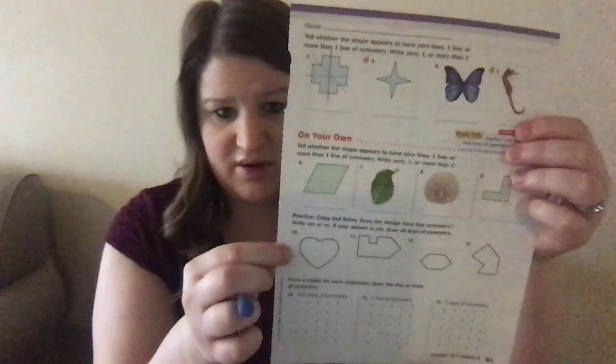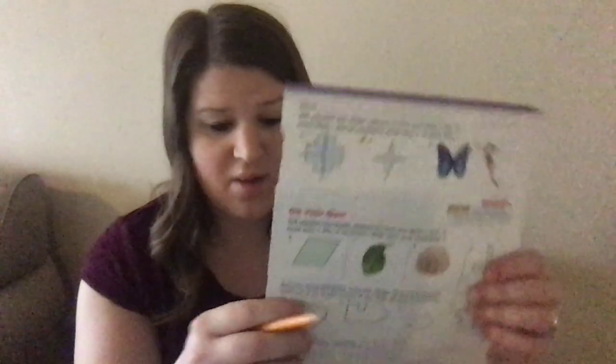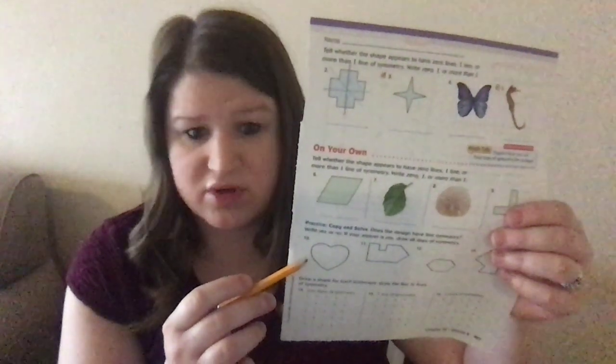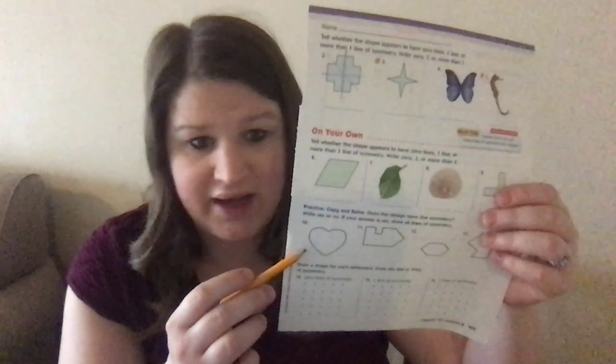So same thing. Then 10 through 13. And down here, follow along as I read this part here. Does the design have line symmetry? Write yes or no. Then it says, if your answer is yes, draw all lines of symmetry. Now, if you're just responding to this email, obviously it's going to be a little harder for you to draw the picture or draw the line where that would go. So you can just respond yes or no. In number 10, here's a heart. It's just asking you to respond yes or no. Is this shape symmetrical in any way?